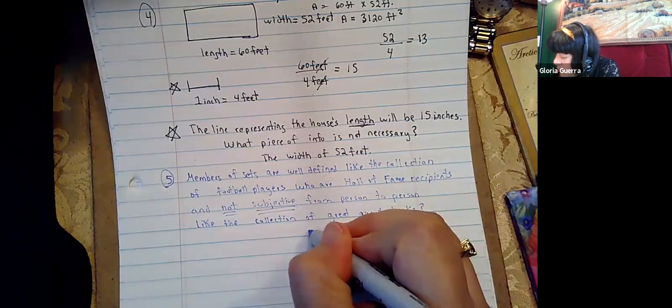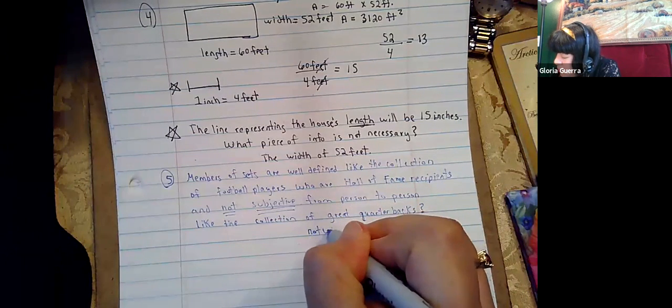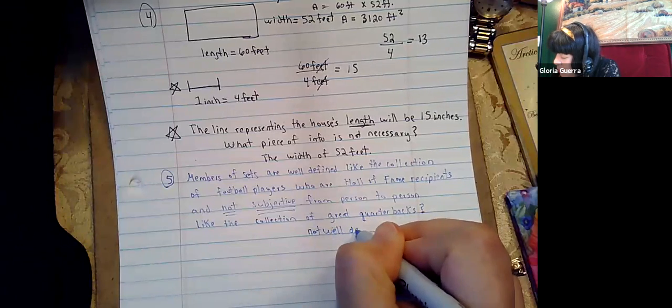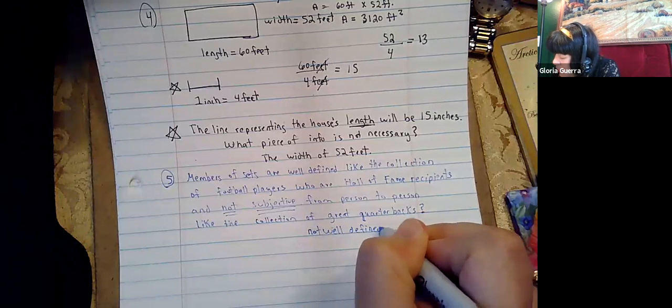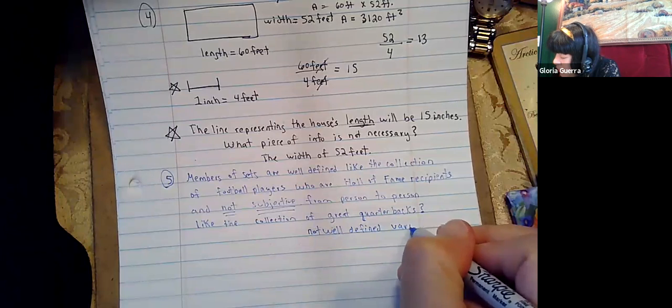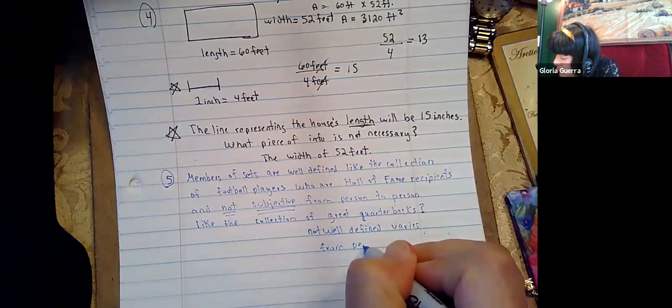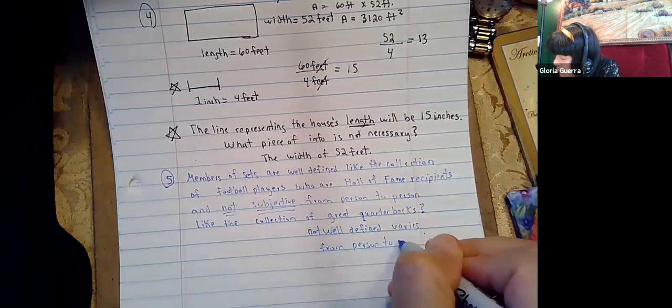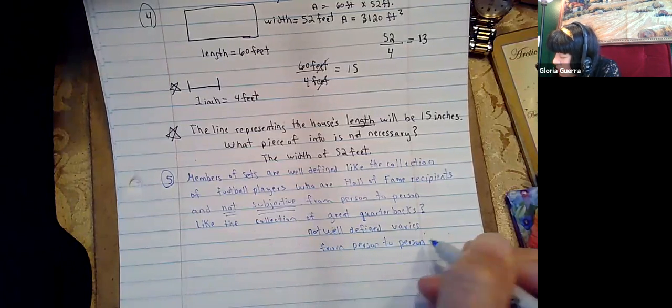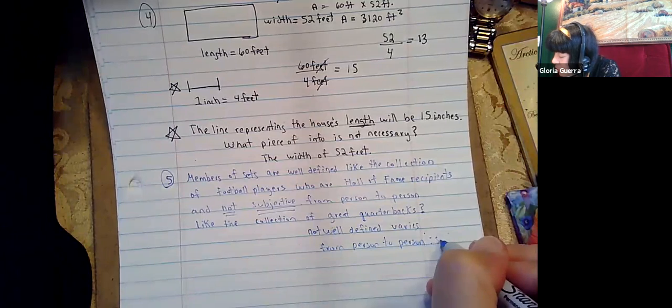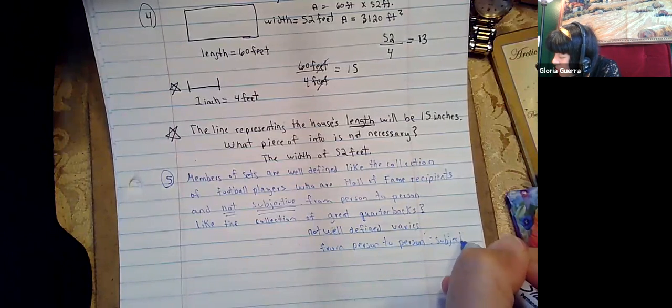So not well defined varies from person to person because it's subjective. It's like their personal opinion.